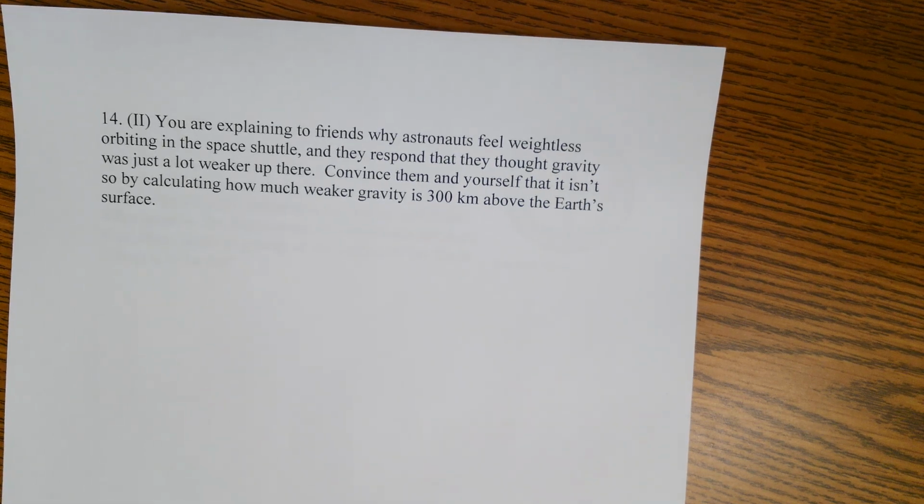Now here, you are explaining to friends why astronauts feel weightlessness orbiting in the space shuttle. And they respond that they thought gravity was just a lot weaker up there. Is that true? No, not that much. It's not that weak. They're really feeling weightlessness because they're falling constantly. Imagine being in an elevator and the cable snaps. You're falling.